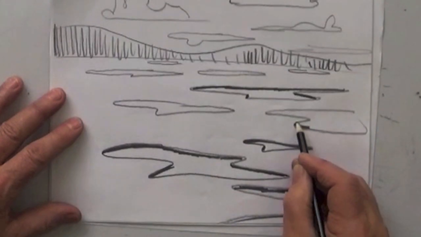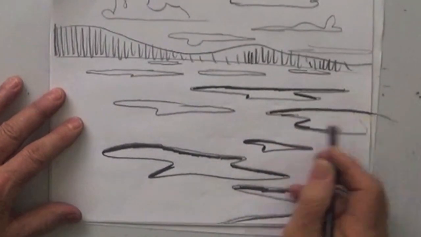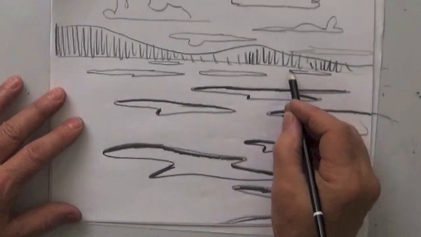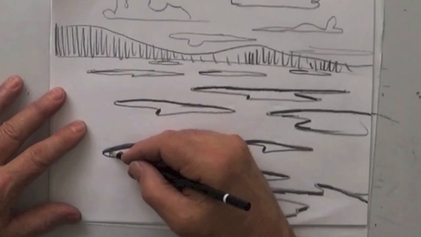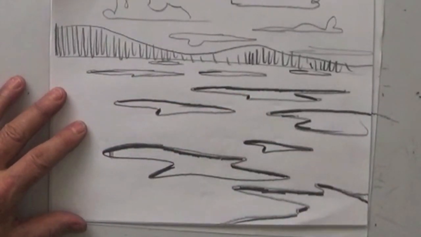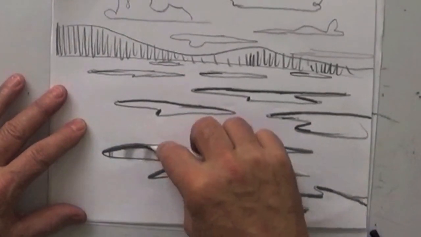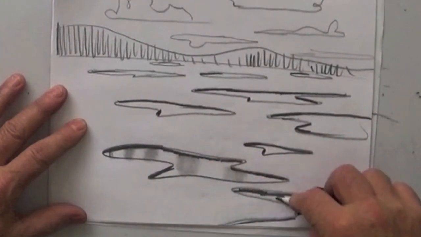Oh, not that one. It's okay. Oh, not that one. That one. That one, that one, that one. A little bit there. Less as you get farther away. And then throw a few, what's an easy way to do it? I think with our little blending stump, just pop in a few vertical strokes.